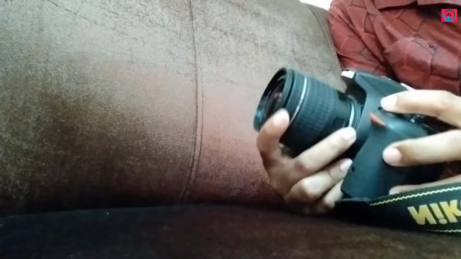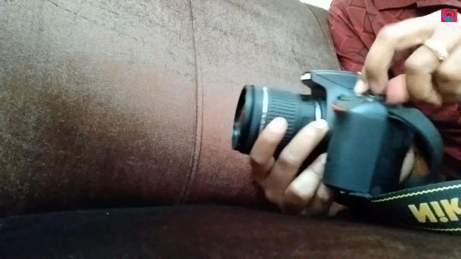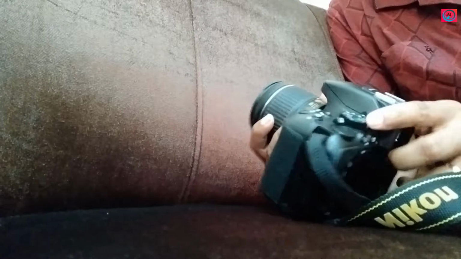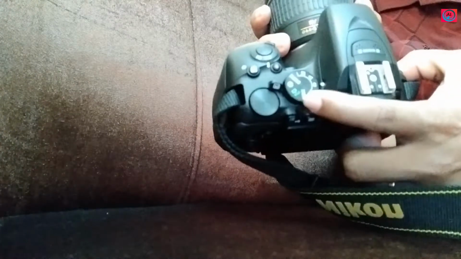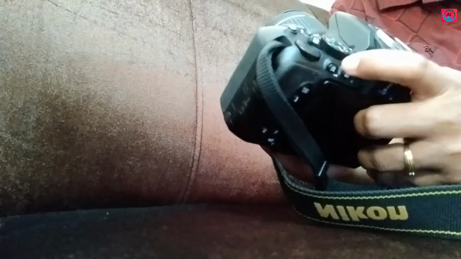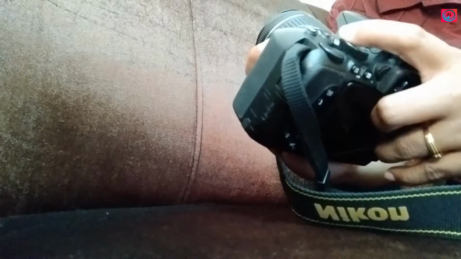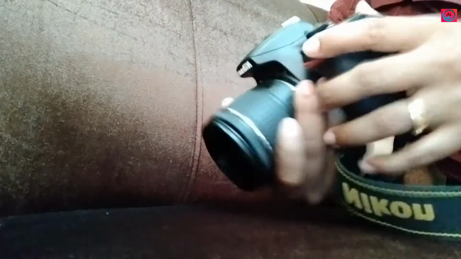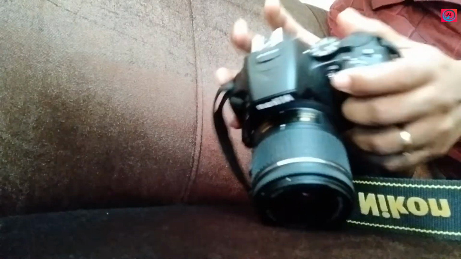So this is the switch on, switch off button. This is the rotating knob. With this one you can change to auto mode, and this is the P mode. This is scene mode. Lots of modes are there. I will not go through the details on this one. This is a casual tutorial.